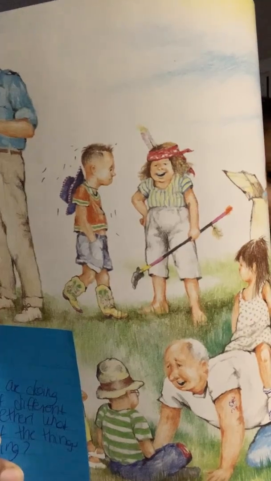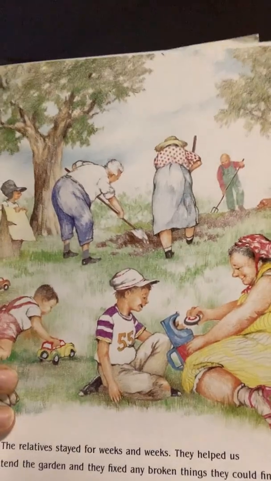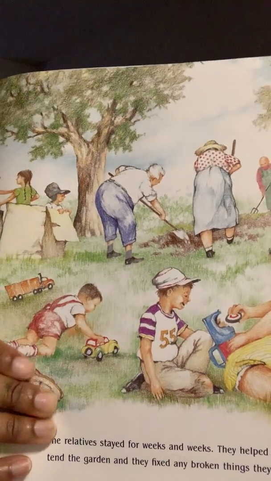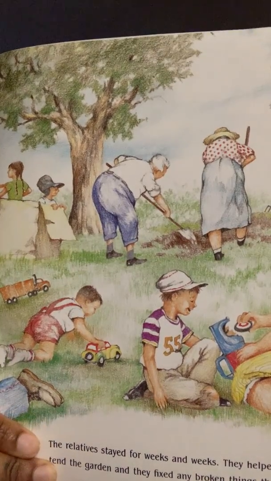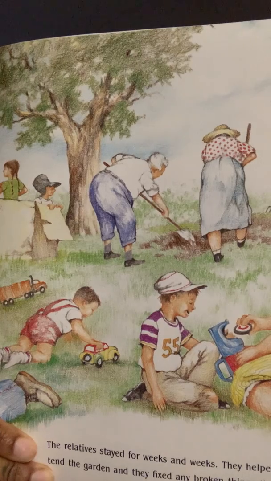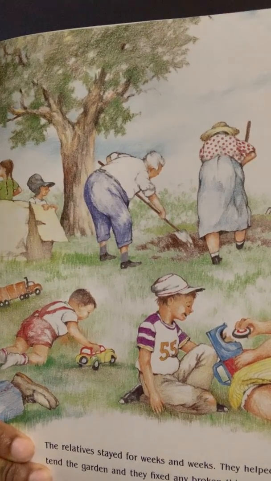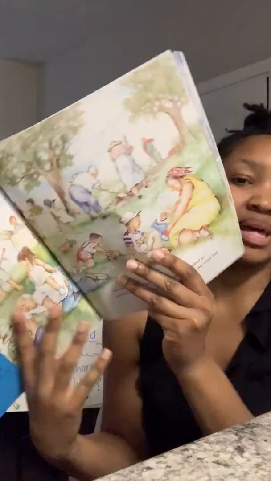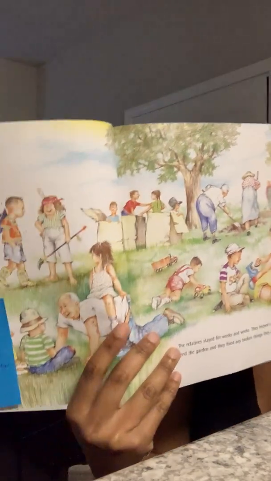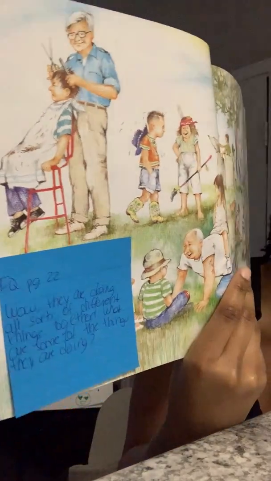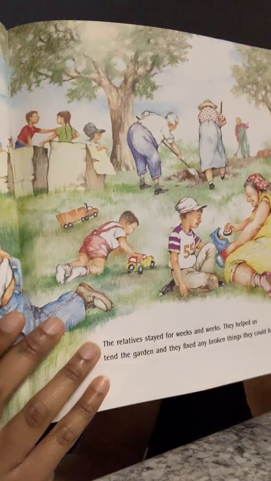Wow, I'm noticing that they're doing all sorts of things together. What are some of the things they're doing together? What are some of the things the family is doing together? You're right. I see them eating. I see them playing, planting, cutting each other's hair, doing all sorts of fun things as a big family.